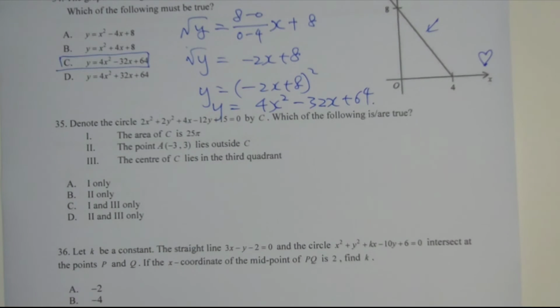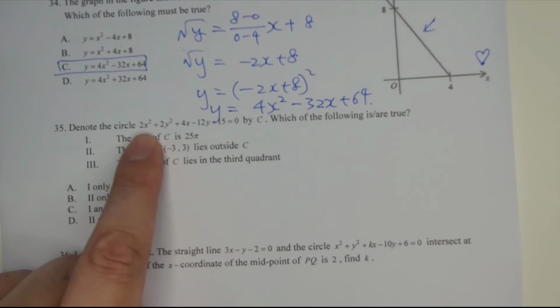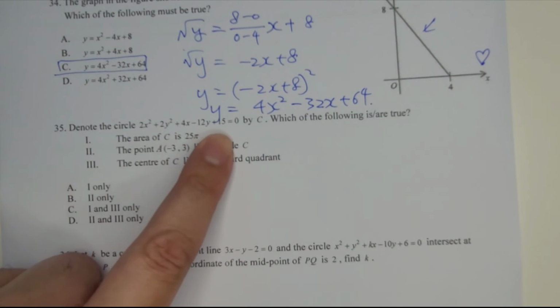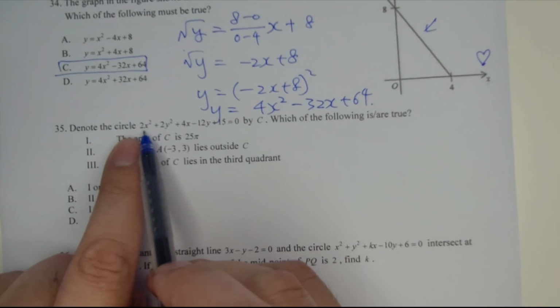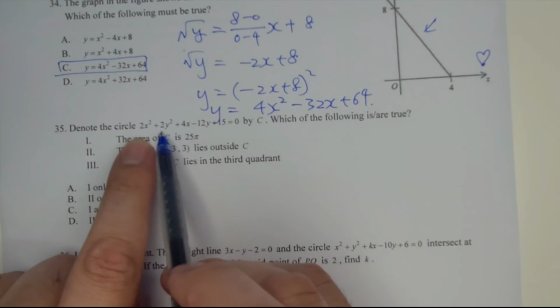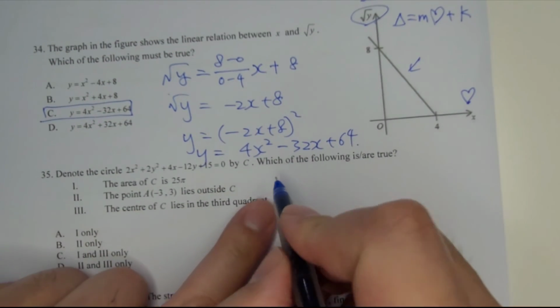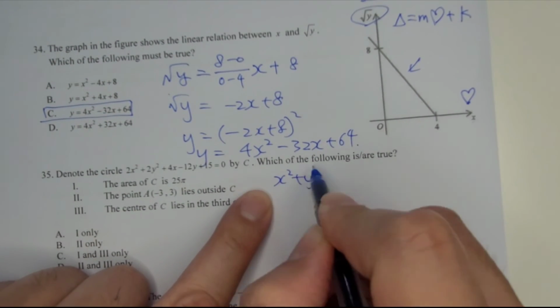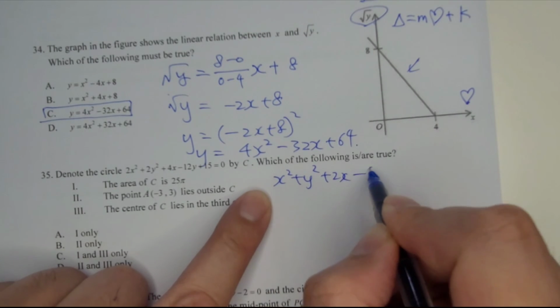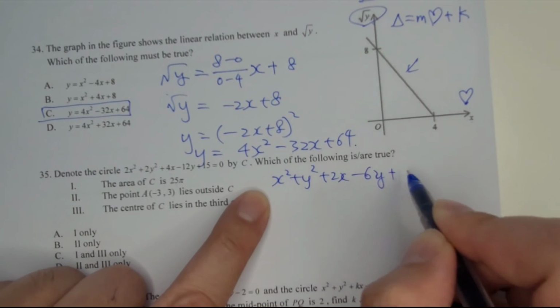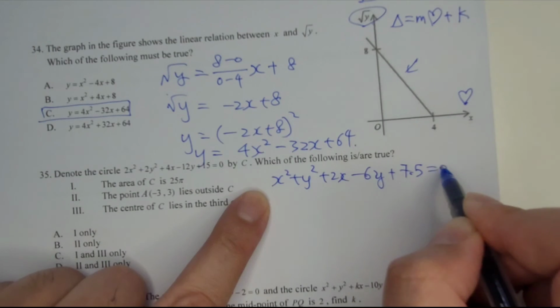let's move to question number 35. Denotes the circle 2x squared plus 2y squared and so on, and you can see the coefficient of x squared and y squared is not equal to 1. So divide the whole equation by 2, it becomes x squared plus y squared plus 2x minus 6y plus 7.5 equals 0.